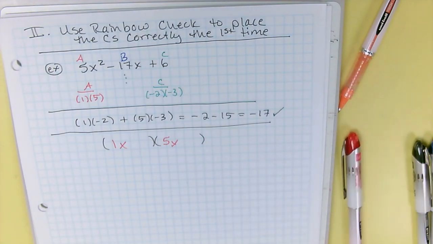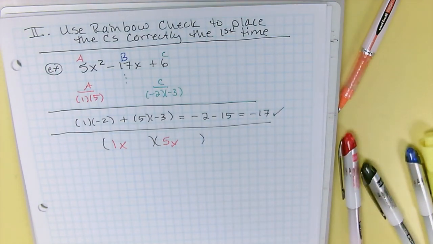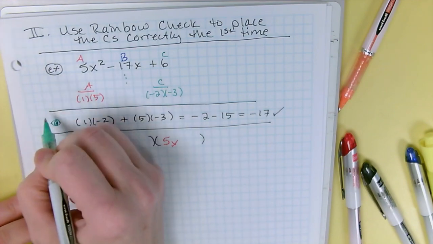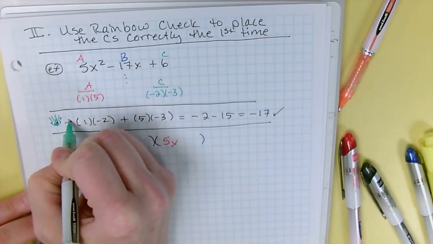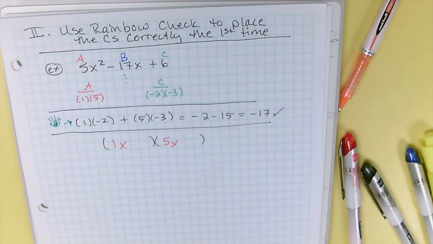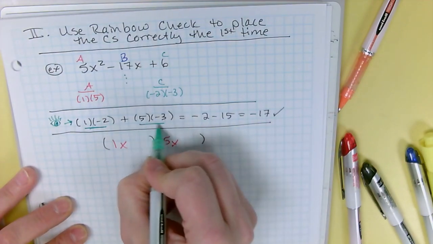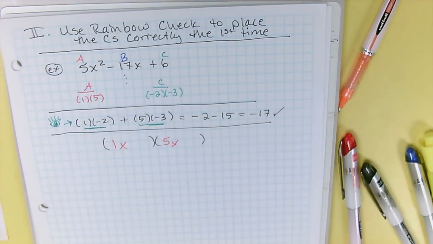Now, here's where we've been guessing what we're going to do. Like, we don't know which way the C's go. So this is where you're going to look at your checking step and notice what's being multiplied together. We're multiplying the 1 and the negative 2, and we're multiplying the 5 and the negative 3.